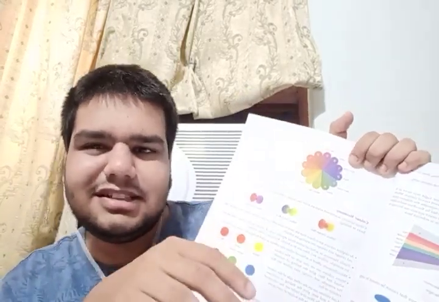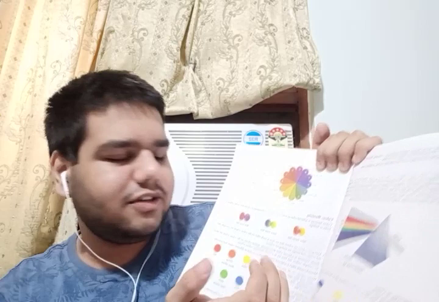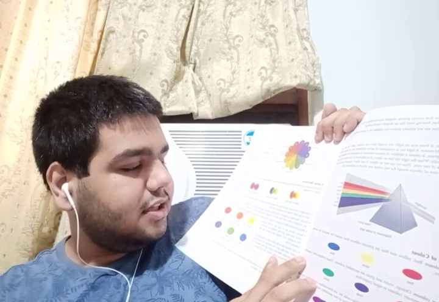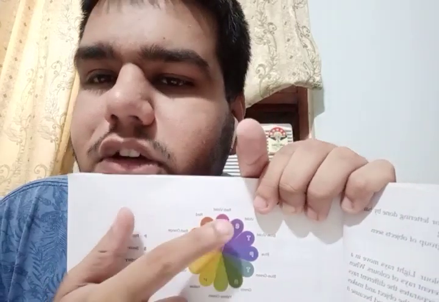Then third one is the monochromatic effect. It is when one color is used with different tones and tints. That means if you are using a red, then you can go from a crimson to a very dark red or brownish red, whatever color that is. And then there are warm and cool colors. Warm colors start from red to yellow, and cool colors start from green to, I think, purple violet.